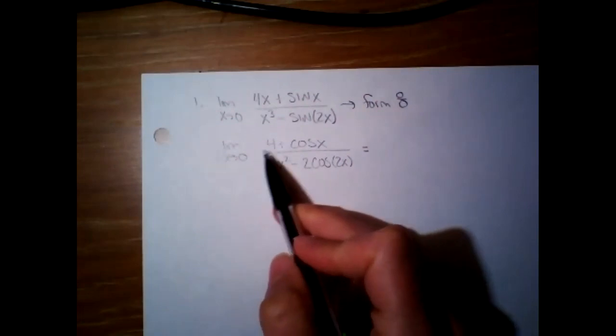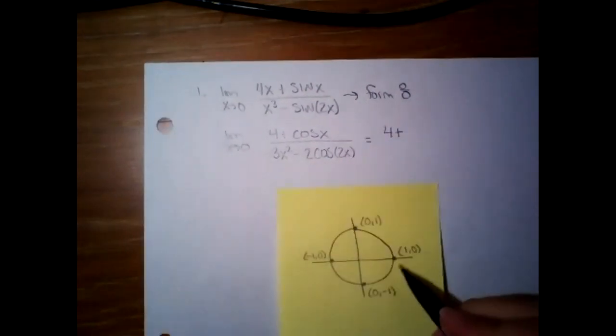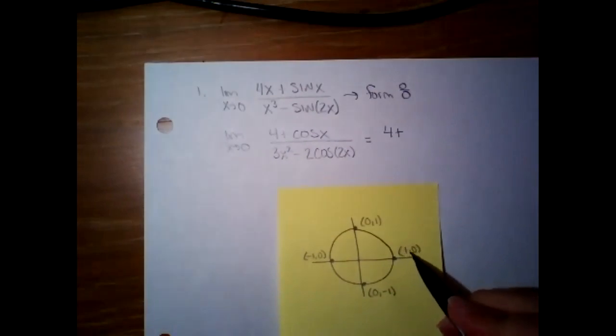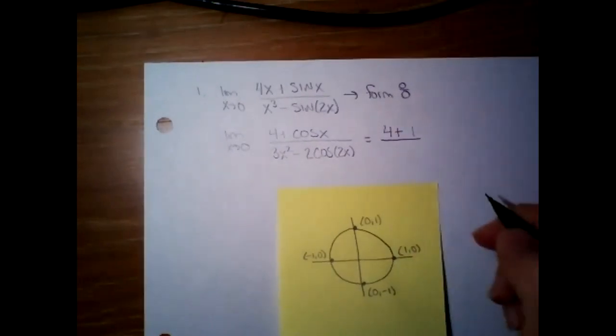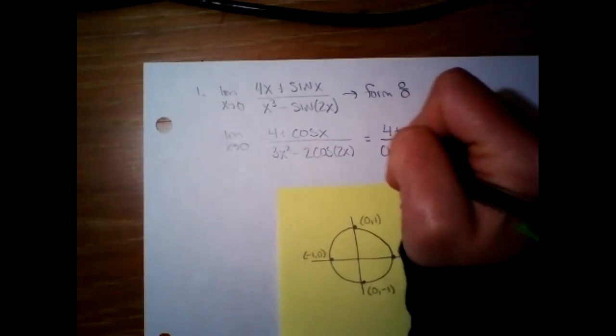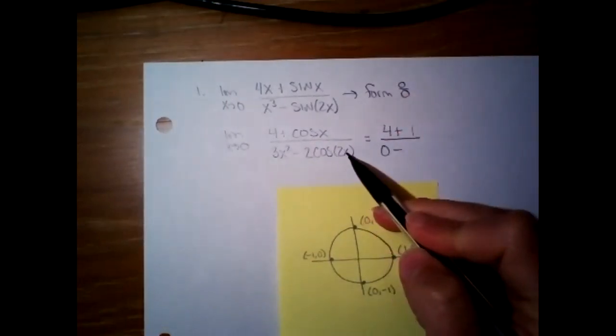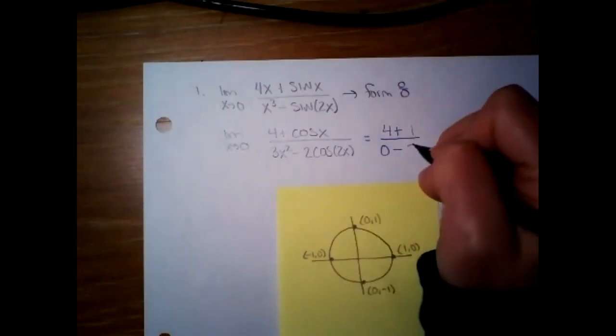And now we're going to plug in 0. So for the numerator, we're going to have 4 plus cosine of 0. Just let me pull out my unit circle here. Here is 0 pi on the unit circle. Cosine is the x value, so that is 1. So cosine of 0 is 1. And then down here, we're going to have 0 minus, and then again, cosine of 0 is 1, and times 2 would be 2.